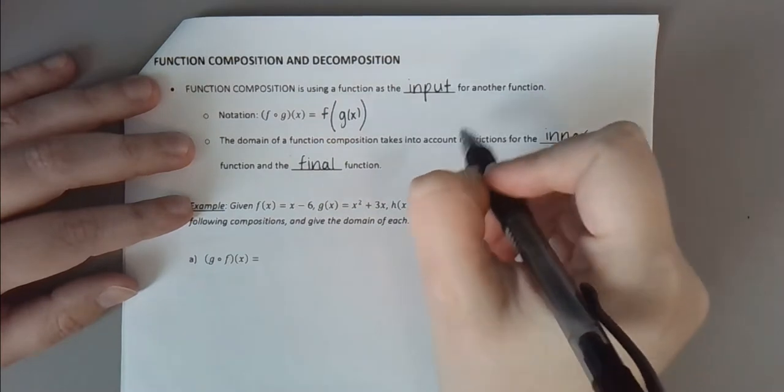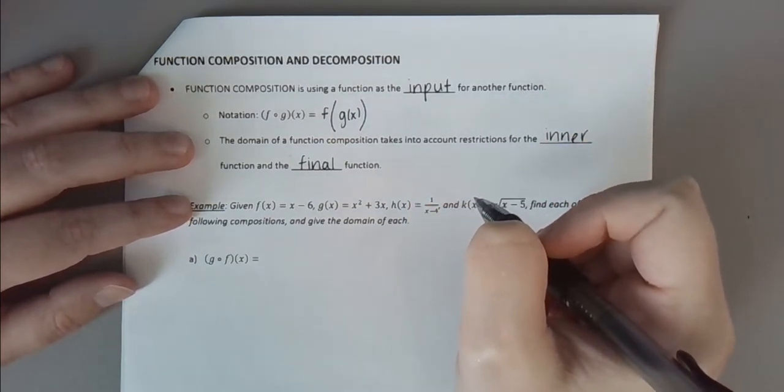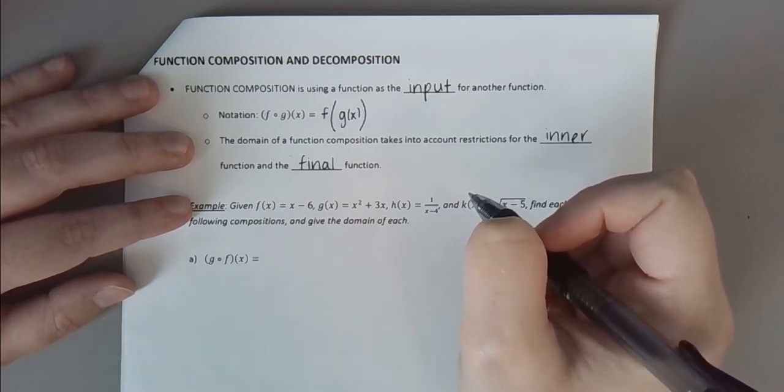So this term, restrictions, what are we thinking about when we think of restrictions? Well, in most cases, for most functions, we can use any input we want. We can plug in any x value we want, and it's defined, we can find an output. There are a couple different situations where we attempt to plug in an input and we run into some issues.